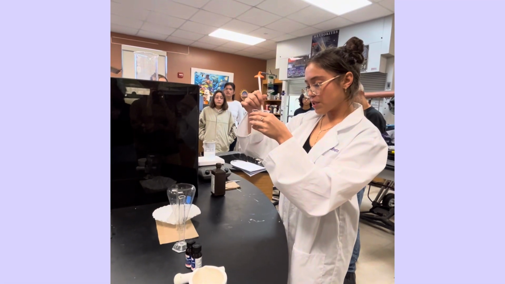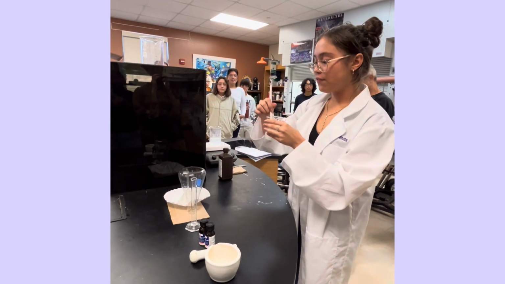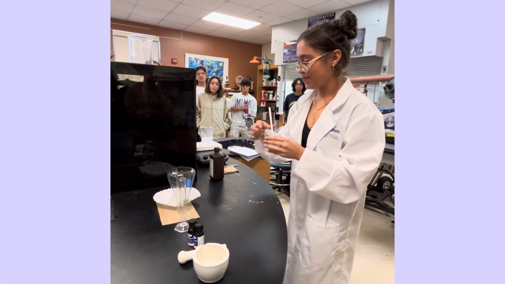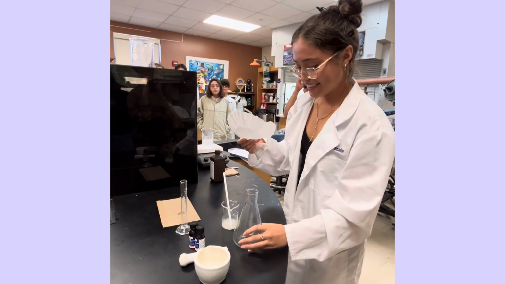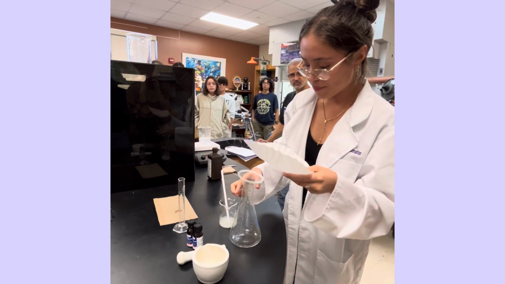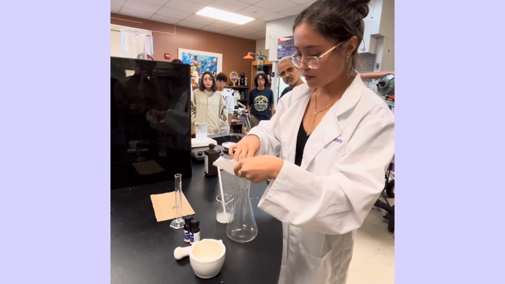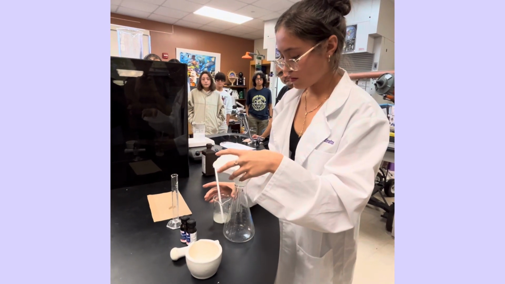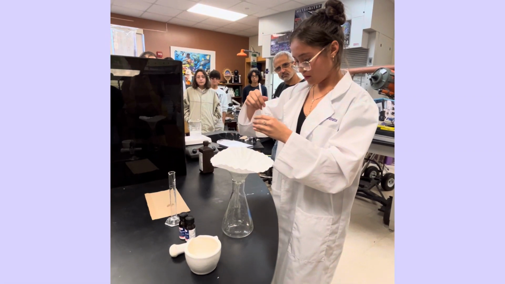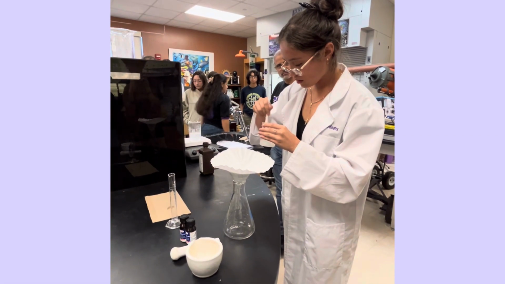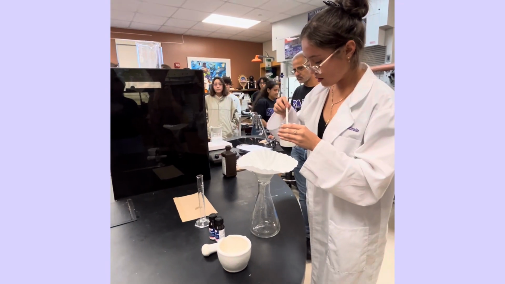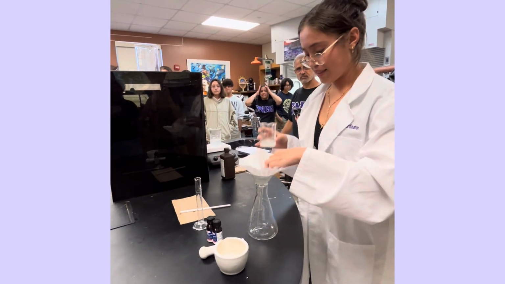So what we're gonna do is filter it using a funnel and a coffee maker paper. And we're gonna filter it.